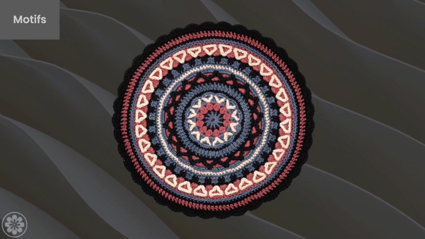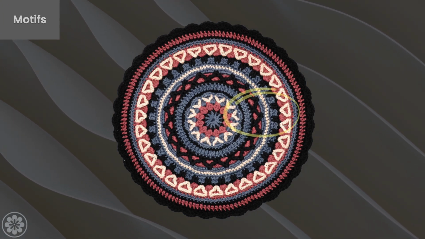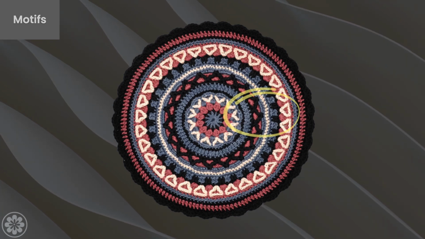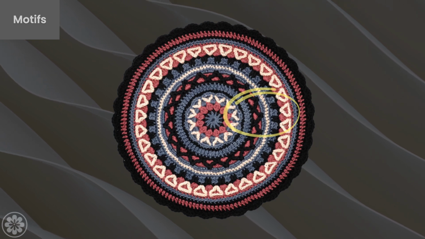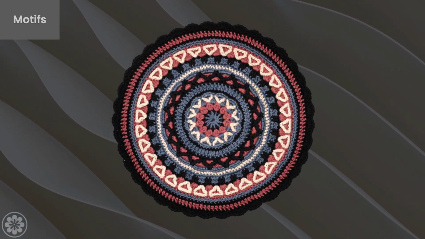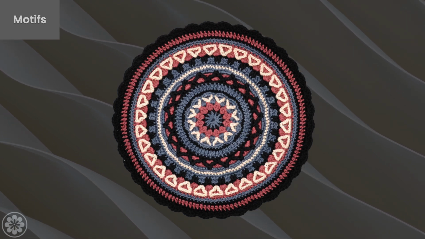Motifs. Motifs are small designs that are repeated throughout the mandala to create a cohesive look. They can be floral, geometric, or abstract, and can be used to add color and texture to the design. The motifs can be worked in different sizes and colors to create a dynamic effect.